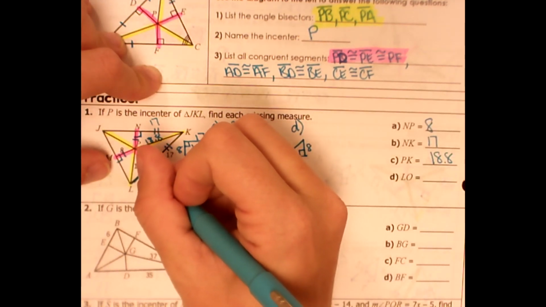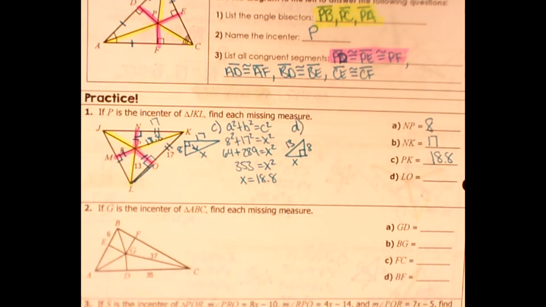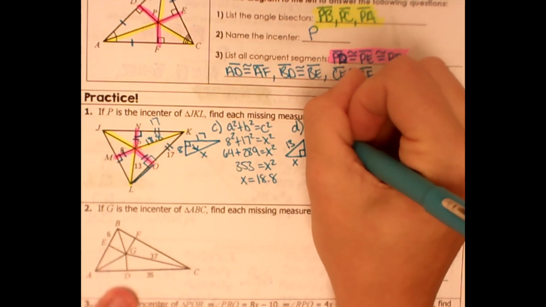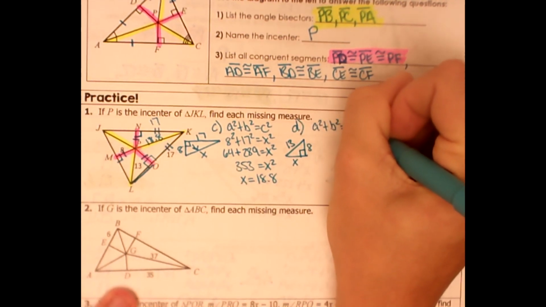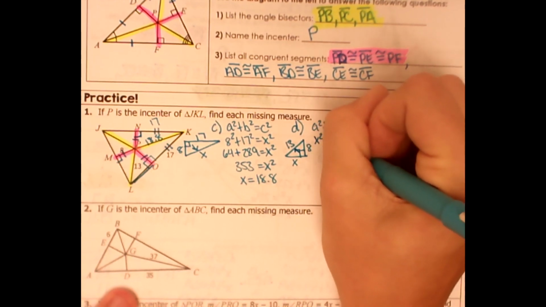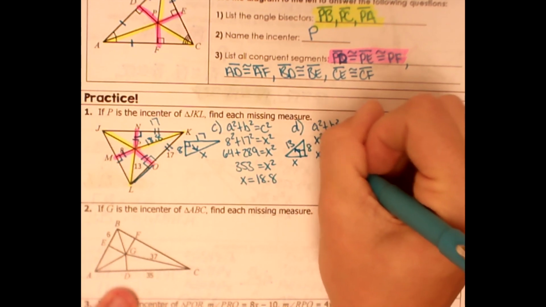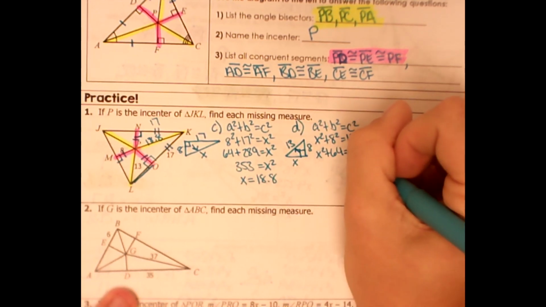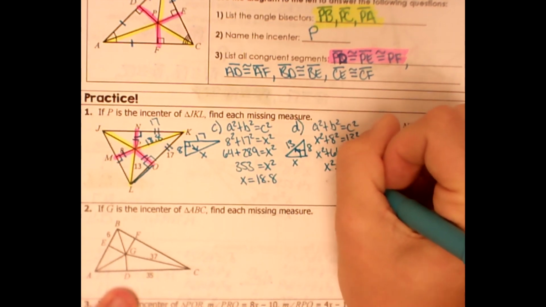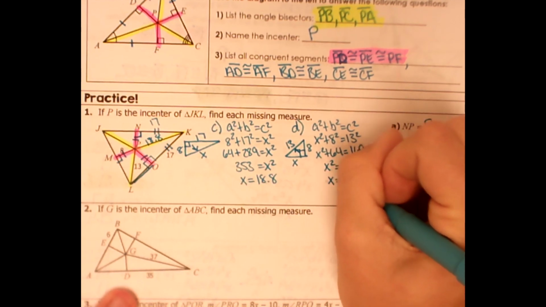Our hypotenuse is going to be 13, and we're solving for that unknown leg. So a squared plus b squared equals c squared, with the hypotenuse being 13: x squared plus 8 squared is equal to 13 squared. So x squared plus 64 is equal to 169. Subtract 64 from both sides, you get 105. Take your square root, and x equals 10.2.